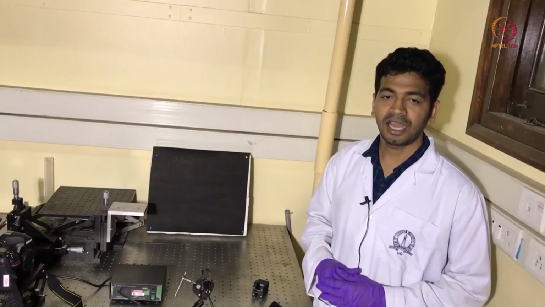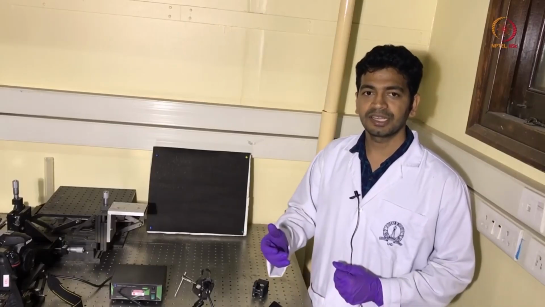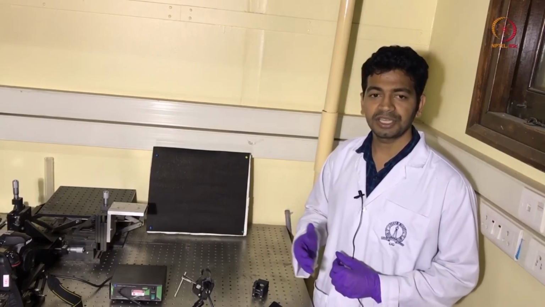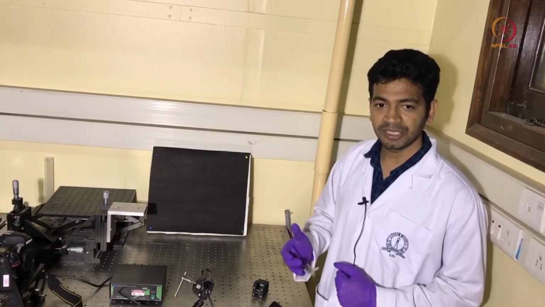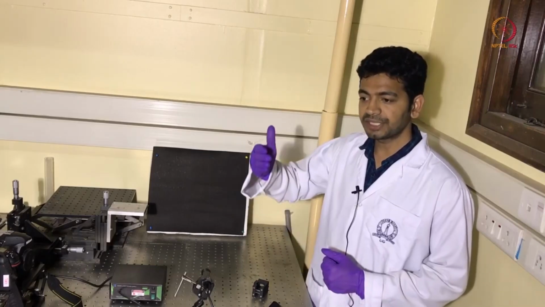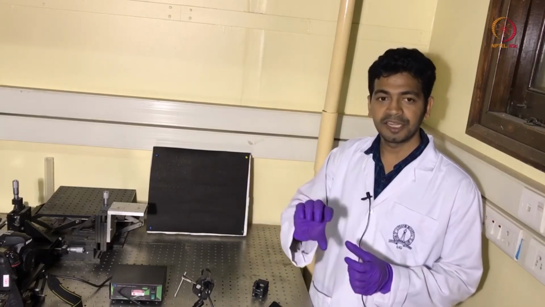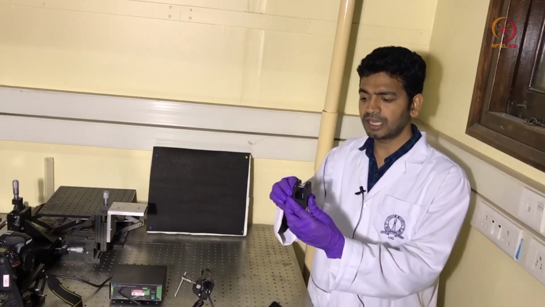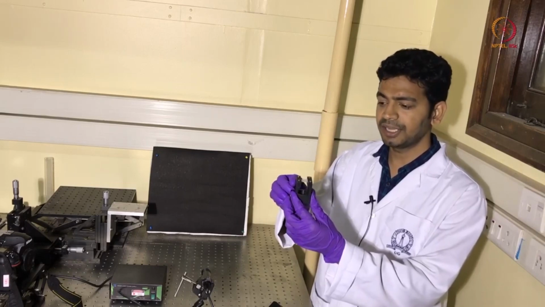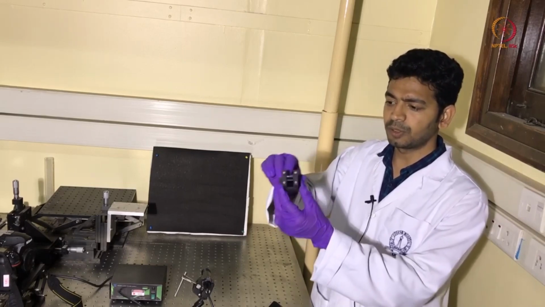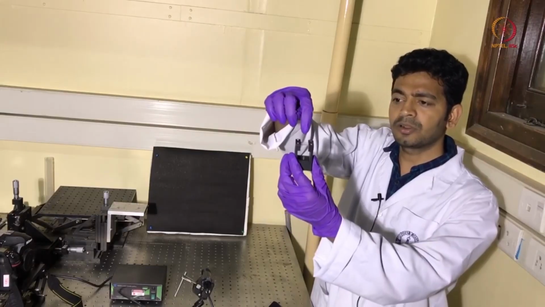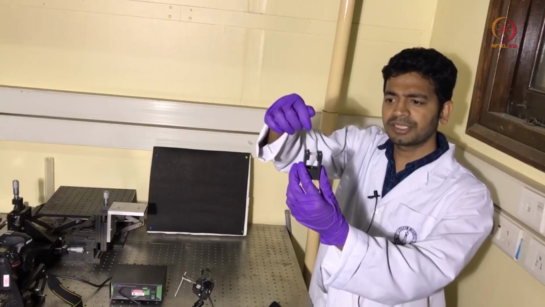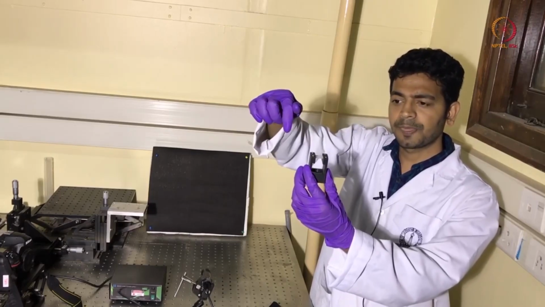All the lenses I have shown earlier were all spherical lenses. However, there can be cylindrical lenses which are used in, for example, particle image velocimetry, where you want to create a sheet of light from a cylindrical beam of light. Here is one such lens. It's a plano-concave cylindrical lens, and it's mounted on a 3D printed holder. It has a concave curvature on one plane, whereas it has no curvature on the other plane.